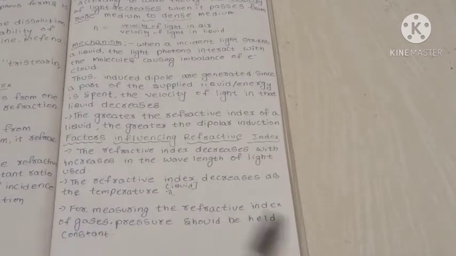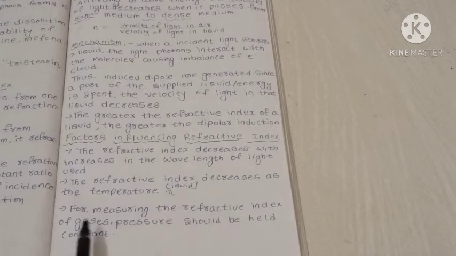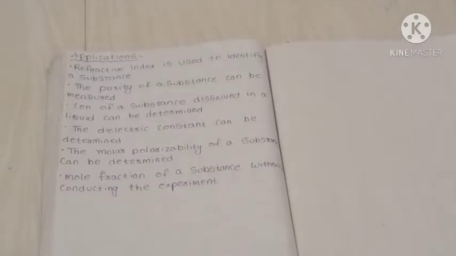Next, for measuring the refractive index of gases, pressure should be held constant. That means if we need to measure the refractive index of gases, then the pressure should be constant. It's one of the difficult tasks, and one of the factors influencing refractive index. Next, we will see applications of refractive index.